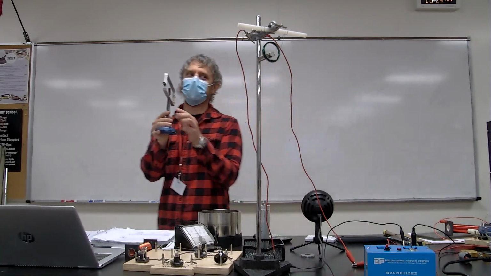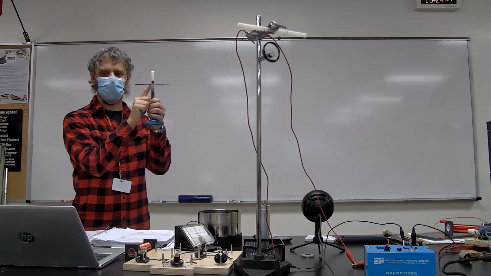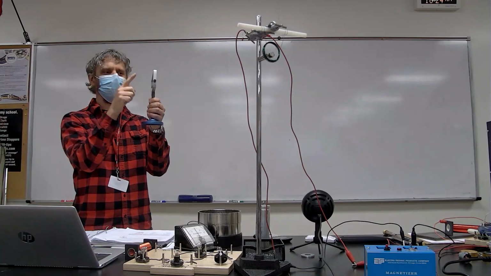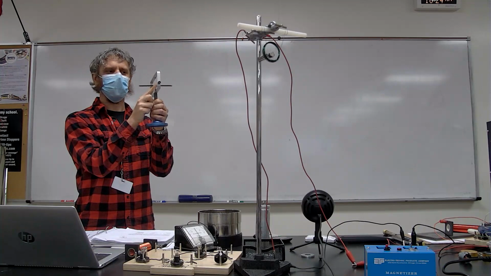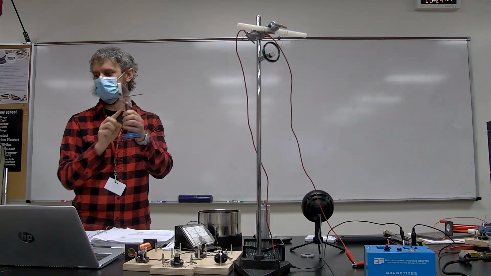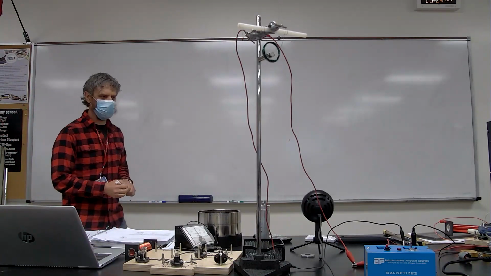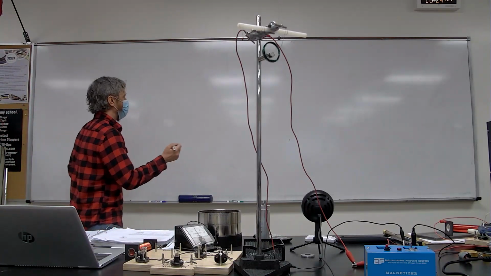So if you remember, when I ran electric current through this, the magnetic needle deflected, right? Let me get on camera. When I run electric current through this loop, the magnetic field moved, and if I put electric current through the other direction, then the magnetic field moved in the other direction. And we were kind of ending it there, but just to show the direction of the magnetic field.